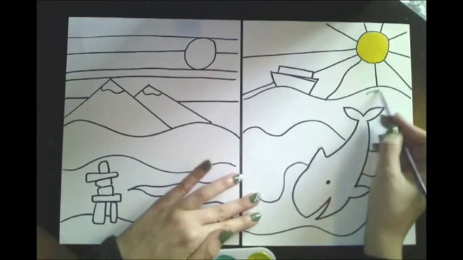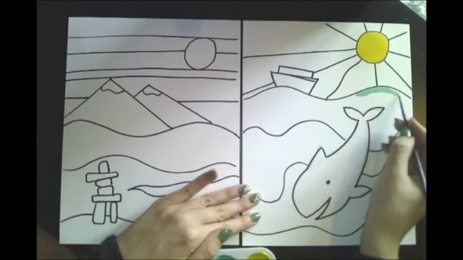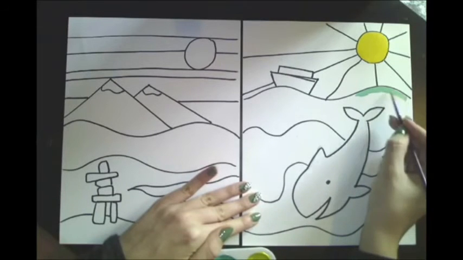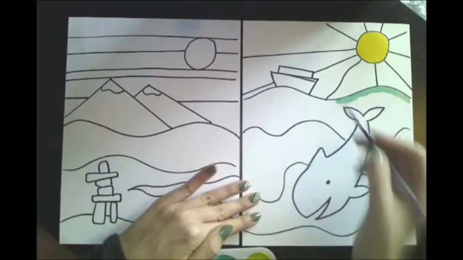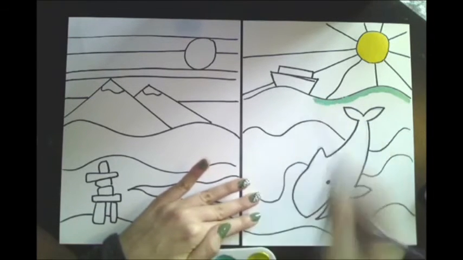Ooh, this teal is really pretty. So same thing, start on your edges first. And what I normally do for this project is at the very end, I go over my Sharpie lines again in case any of my paint started to cover them up a little bit, because that'll happen and that's okay.